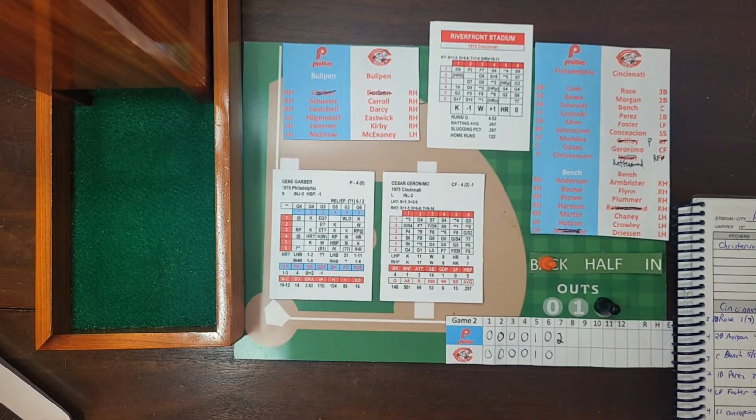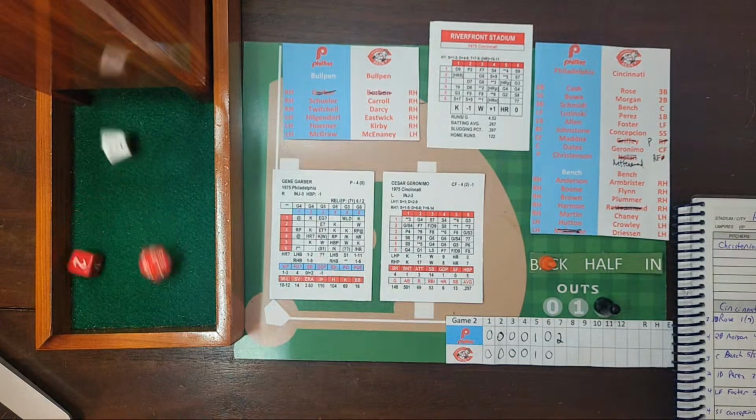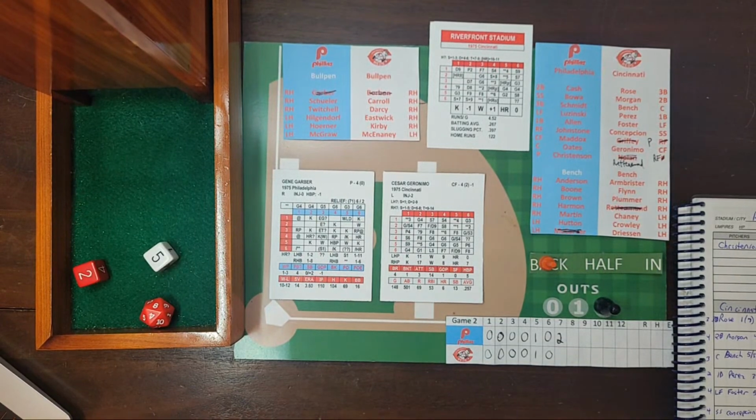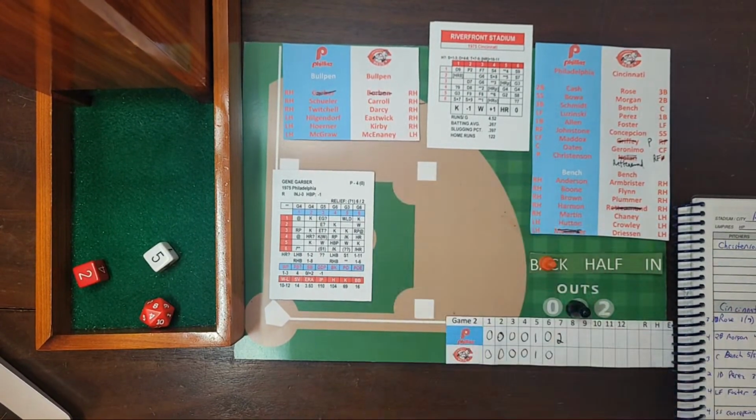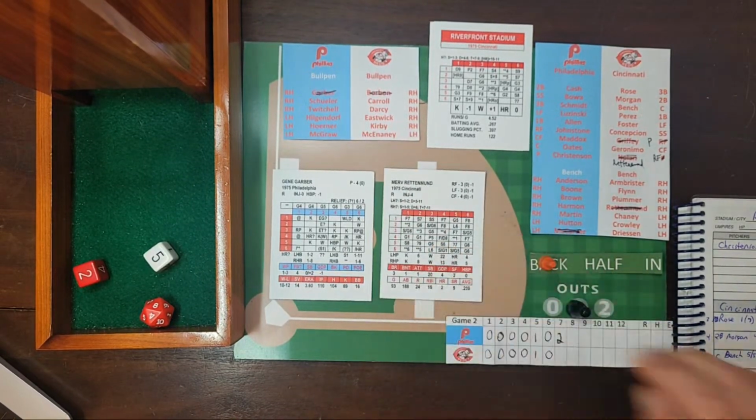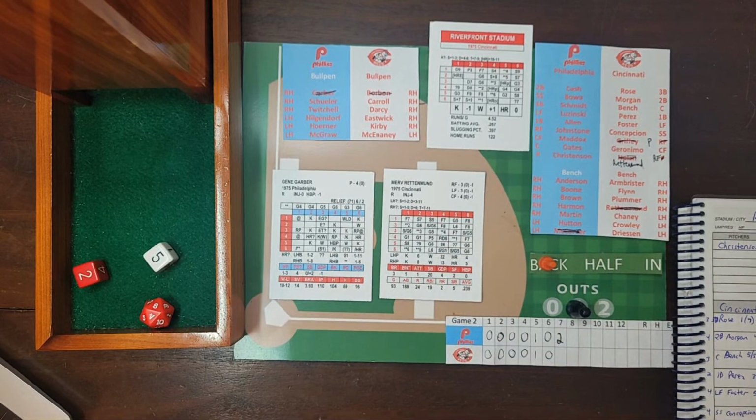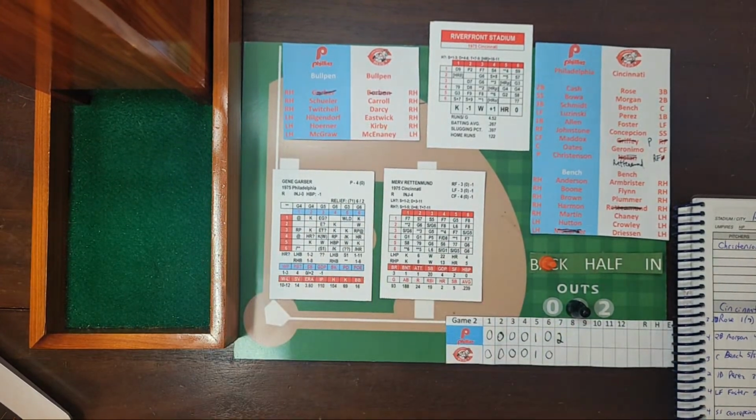All right, bottom of the 7th inning stretch is over. I never really stretched. I'm going to keep going. But Geronimo will lead it off against Garber. 2-5, strikeout chance 4, got him. So Geronimo out on strikes. 1 away for Merv Rettenmund.